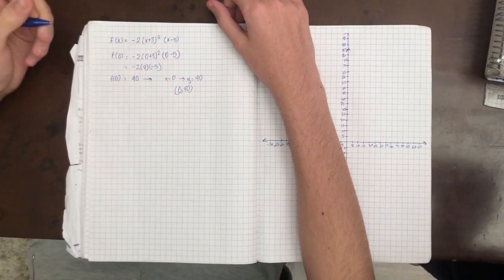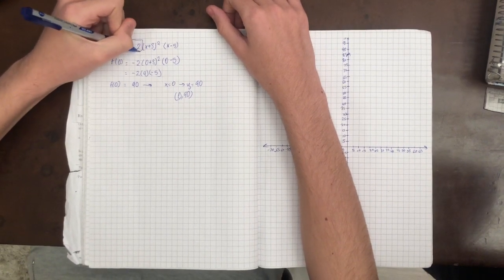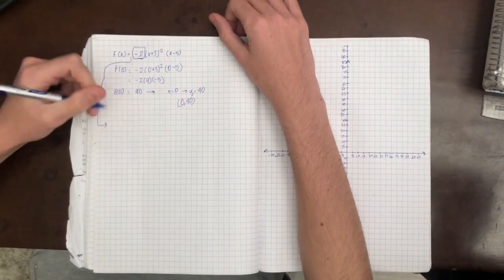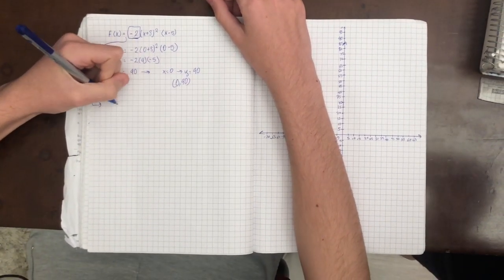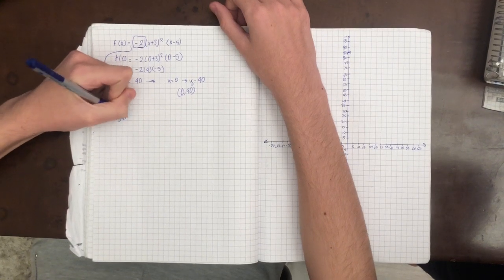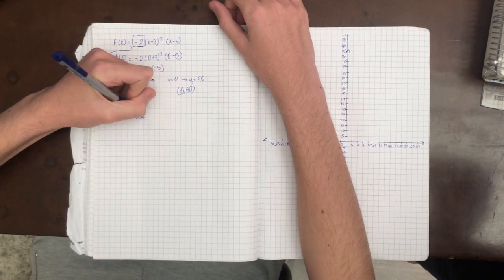The next step that I like to use, and a lot of people undermine this when they're trying to sketch polynomial functions, so I think it's one of the most important steps for finding the position of the graph, is end behavior. And we already have certain rules for end behavior. For my function here, we have a negative leading coefficient, aₙ is less than 0.